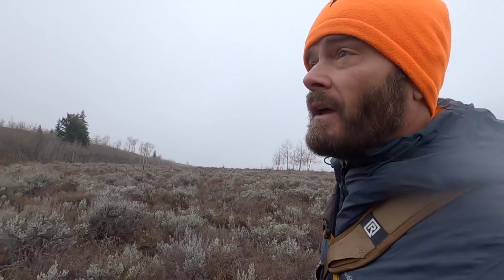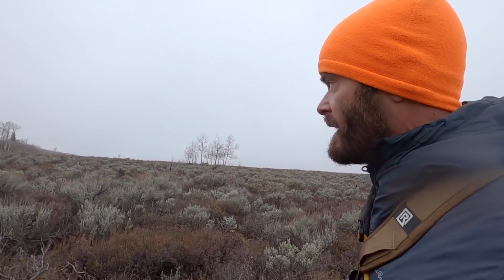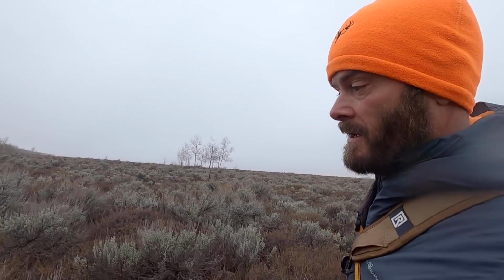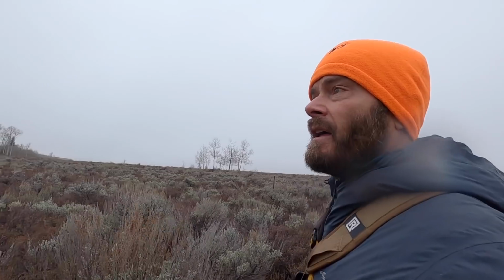So much of what we shoot this time of year is moose just in the sagebrush. And so it's great when you can do something a little bit different than that. So that's what I'm going to try and do. I'm going to head up there, and I'll let you know what I find when I get there.